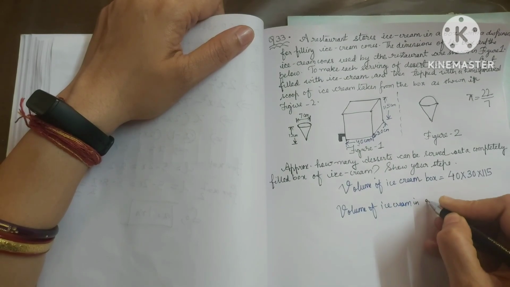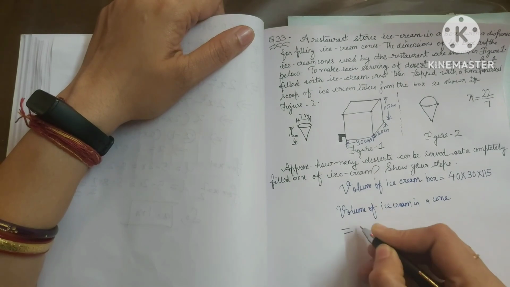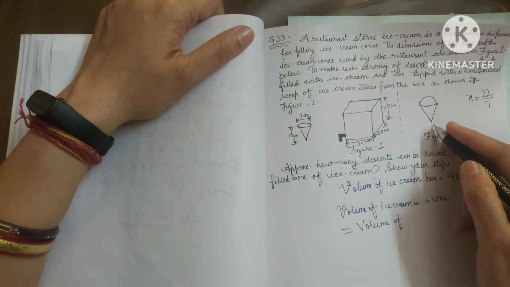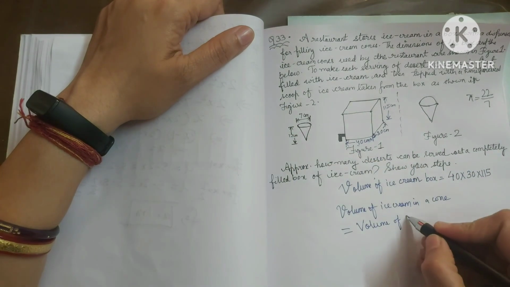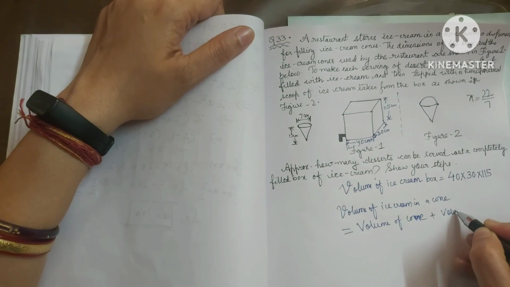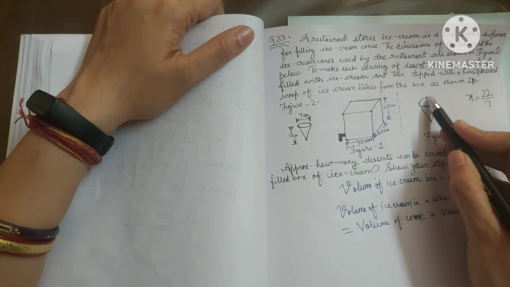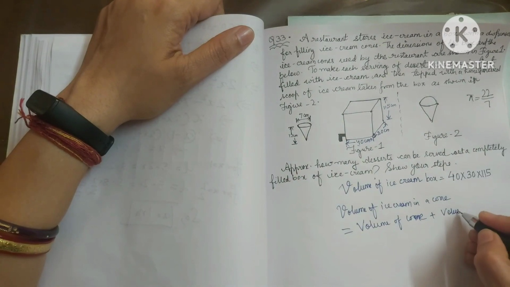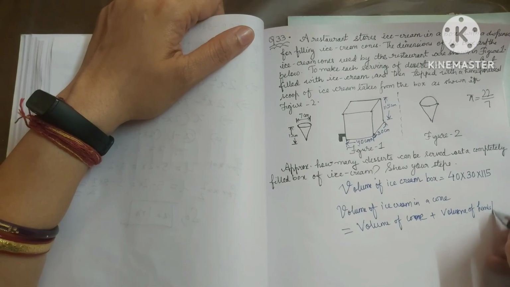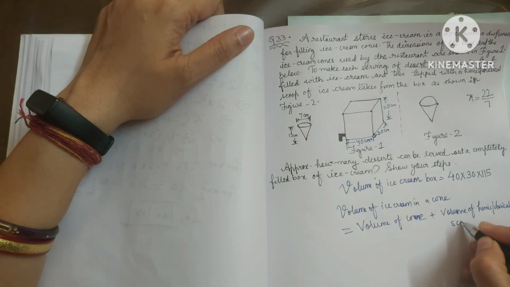It will be first the volume of this cone here plus the volume of the hemispherical scoop, this outside scoop which is given, right? That will be the total volume of ice cream in the cone.